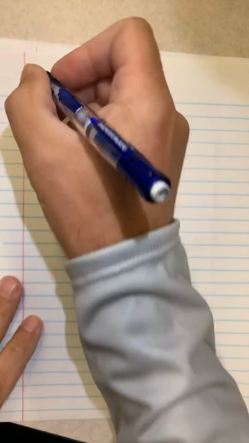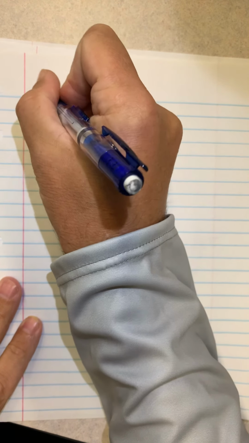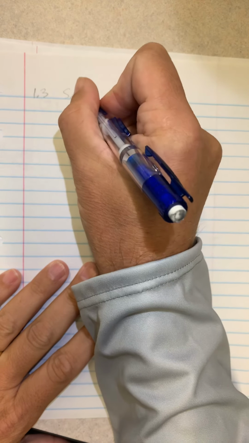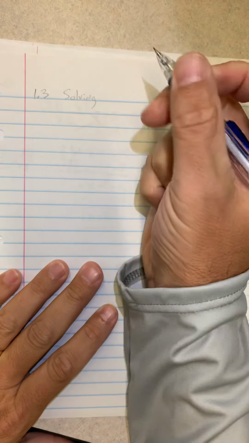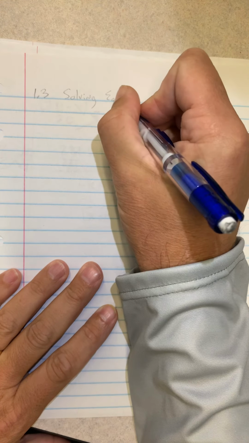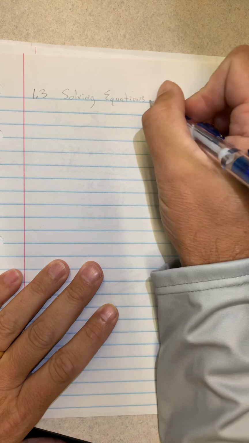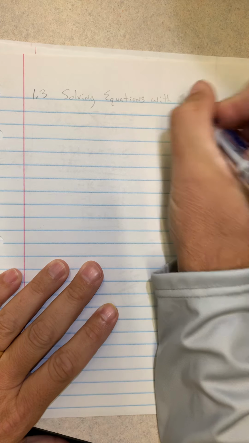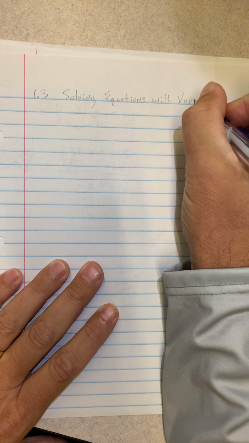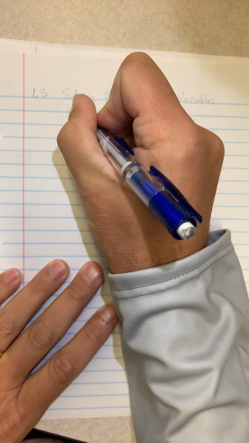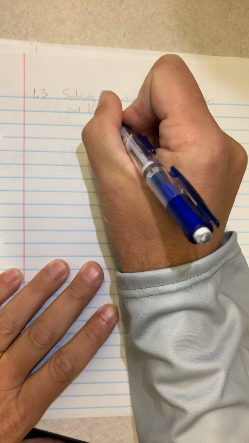Okay, so here we go today with section 1.3, and this is going to be solving equations with variables on both sides.